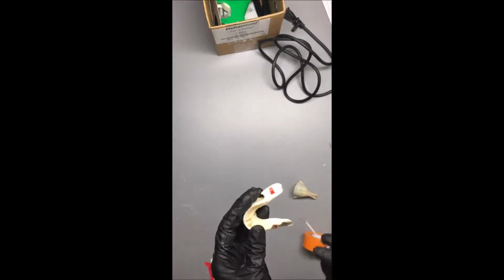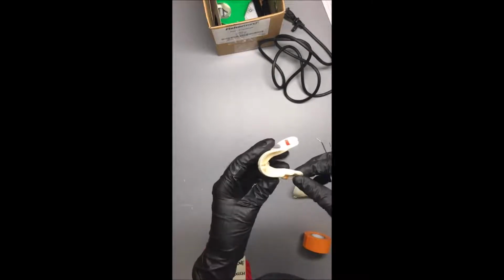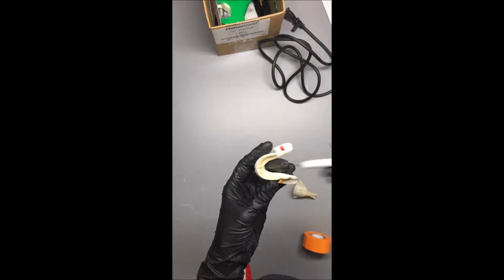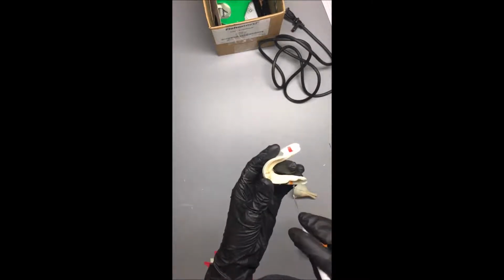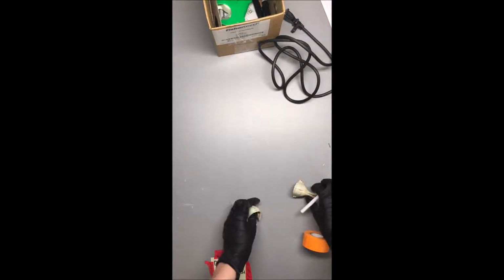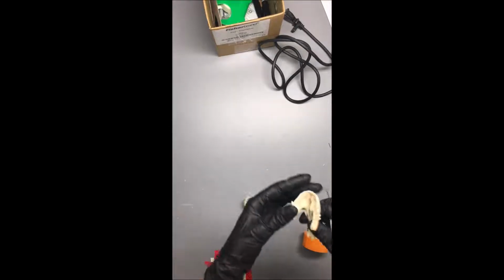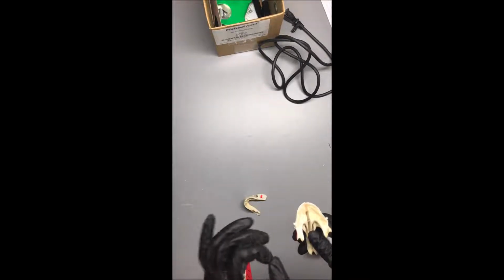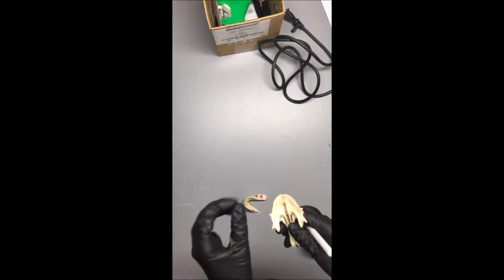And I'm just going to drill a hole perpendicular to the middle line of this lower jaw. So I'm just going straight in about right here. It's nice and thick. And I really do think that this articulation needs a little bit of support.